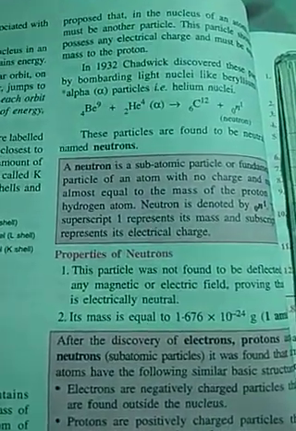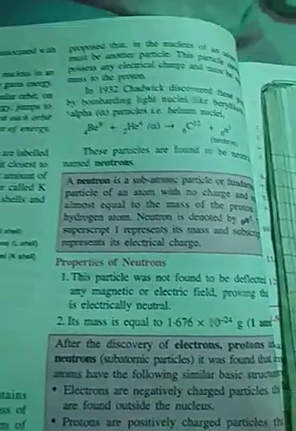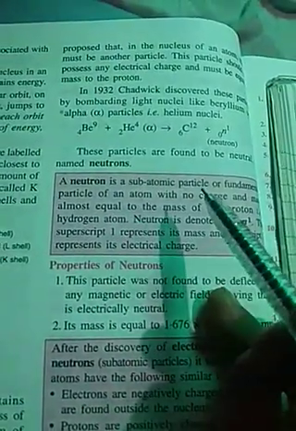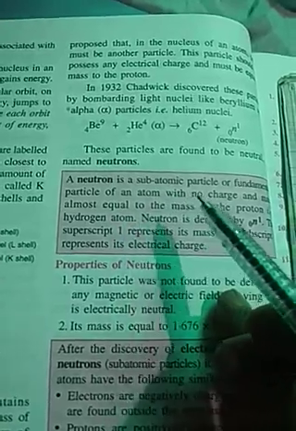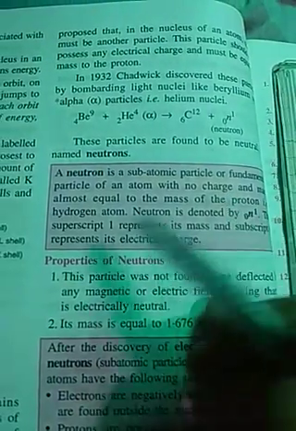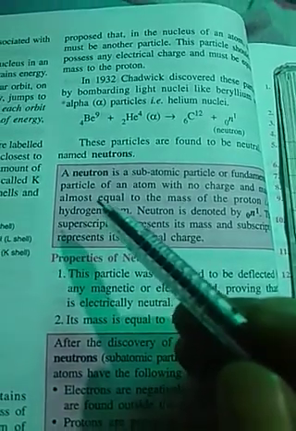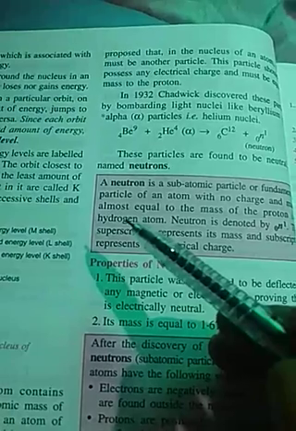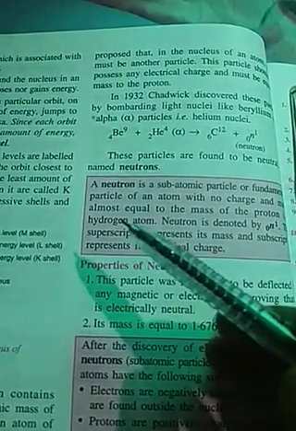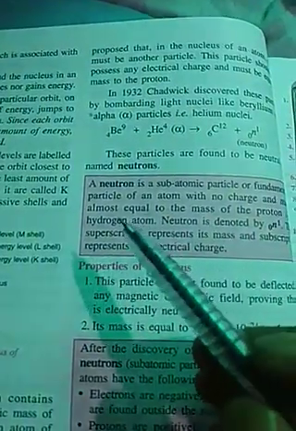Those particles present in the nucleus were called neutrons. The neutron is the third subatomic particle of an atom, which has no charge, and its mass is almost equal to that of the proton. As I told you, the mass of a proton is slightly less than the mass of a neutron, but they are almost equal.